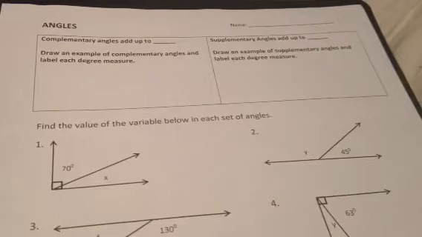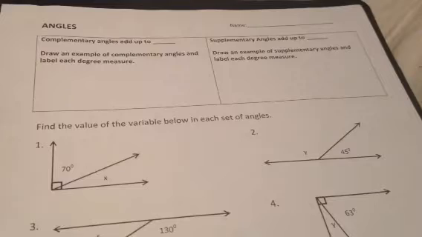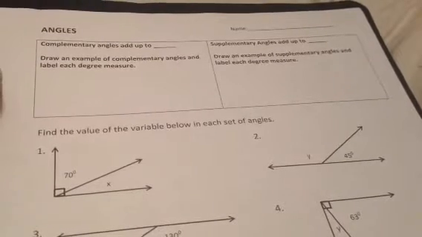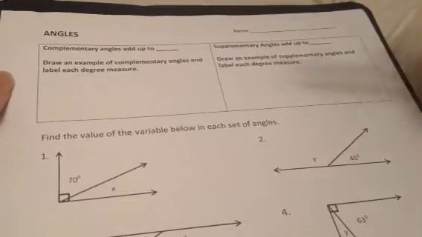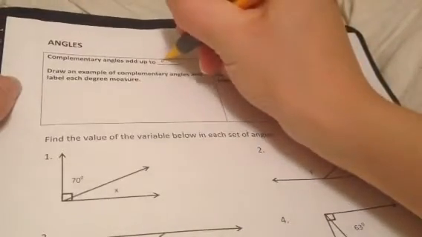Alright, today we're going to talk about supplementary and complementary angles. These are two vocabulary words that we defined a few days ago. So, as a review, complementary angles are going to add up to 90 degrees.